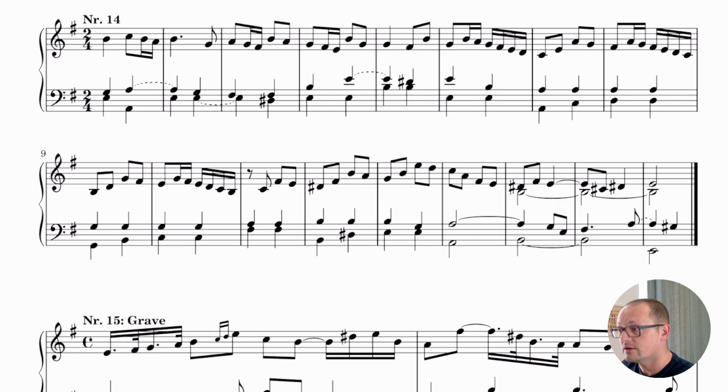And then the next cadence. And then a half cadence. Yeah? So like on the fifth scale degree, and then starting this falling fifth sequence. To the end, dominant, tonic, and then the cadence.